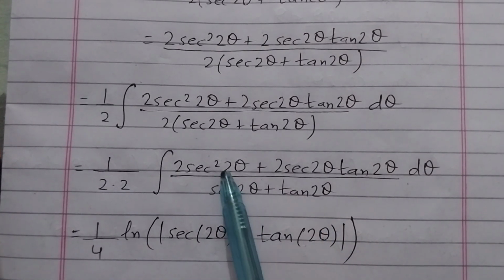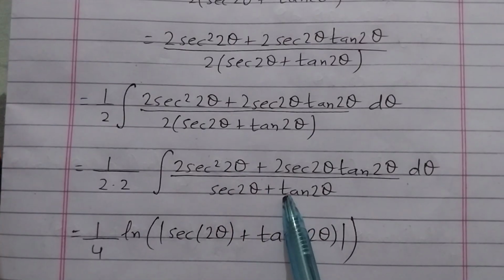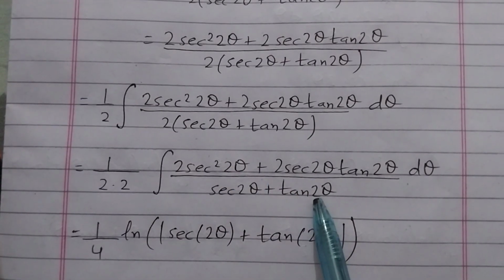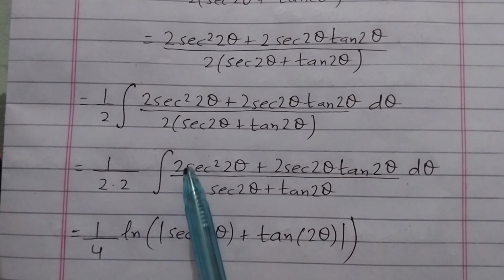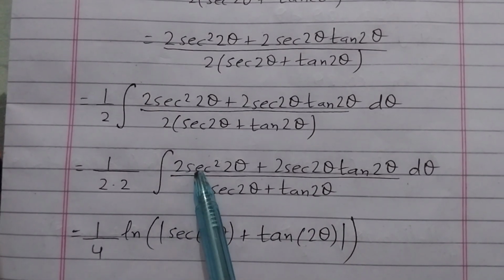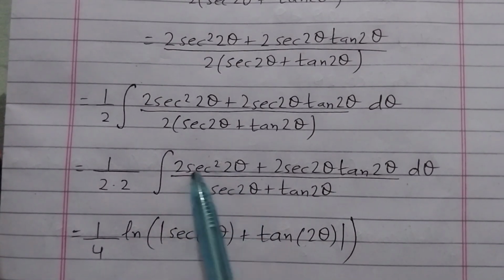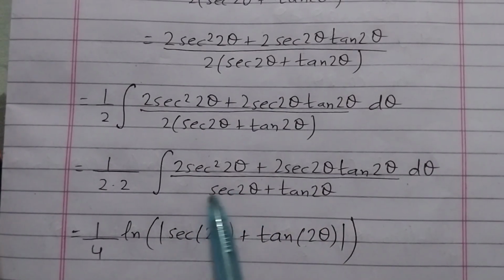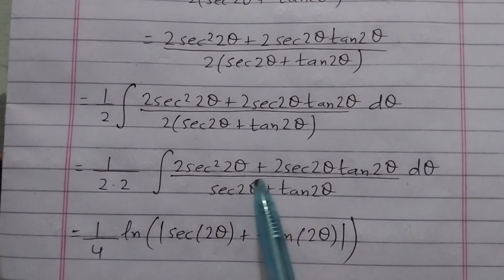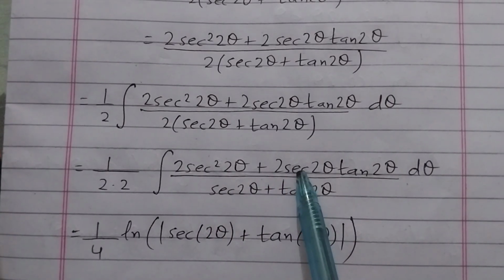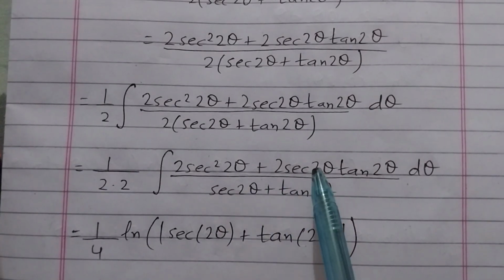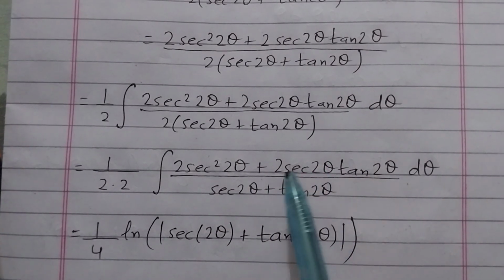So tan 2 theta has the derivative secant square 2 theta, and further we take the derivative of 2 theta, which is 2. So it becomes 2 secant square 2 theta. This is the final derivative of tan 2 theta. Similarly, secant 2 theta has the derivative secant 2 theta tan 2 theta, just like secant theta has the derivative secant theta tan theta.